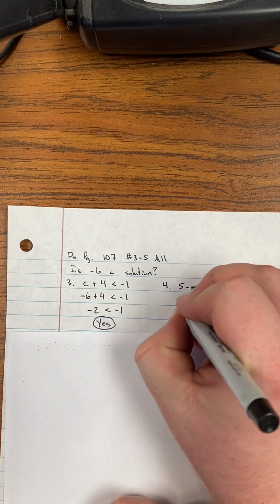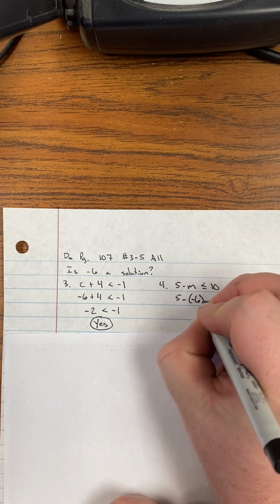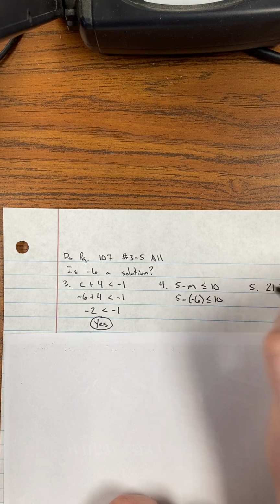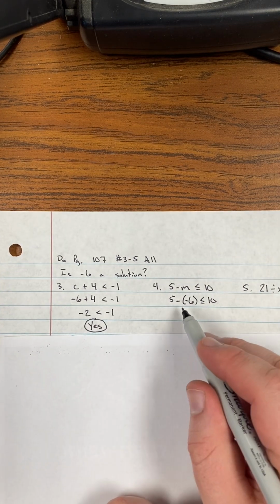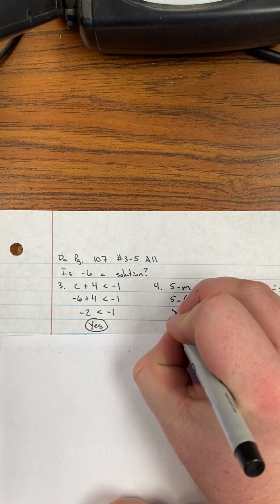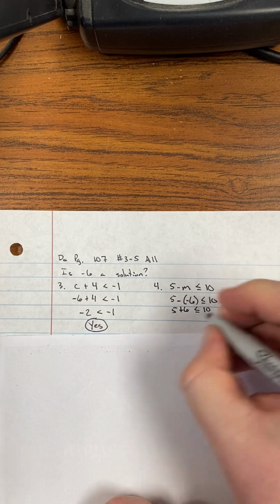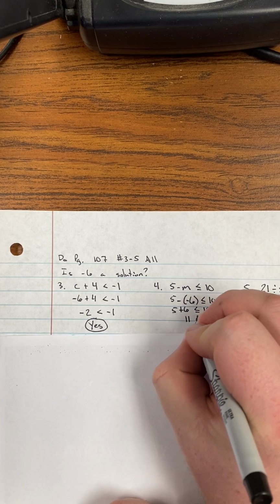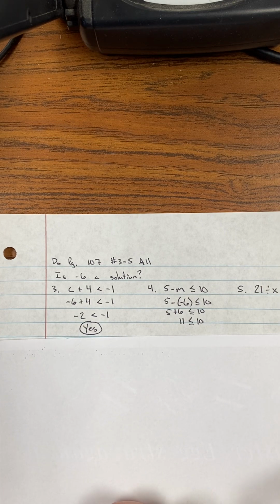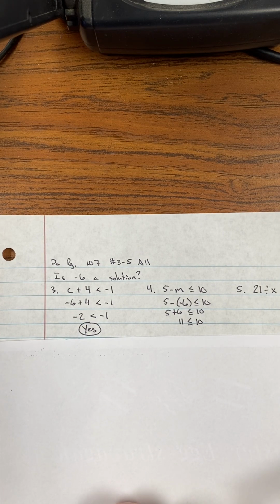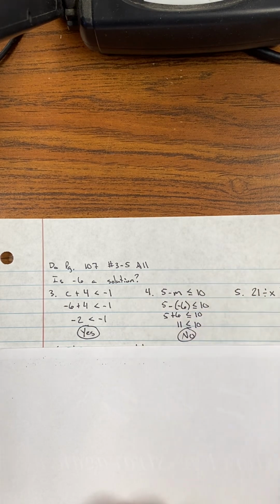Okay, let's plug it in for M now. So we're plugging in -6. Okay. And for this one, I need to remember that subtracting a negative number is like adding a number. So this is actually 5 plus 6, less than or equal to 10. So 5 plus 6 equals 11. And is 11 less than or equal to 10? Well, no, it's not. It's greater than. So the answer here is no, not a solution.